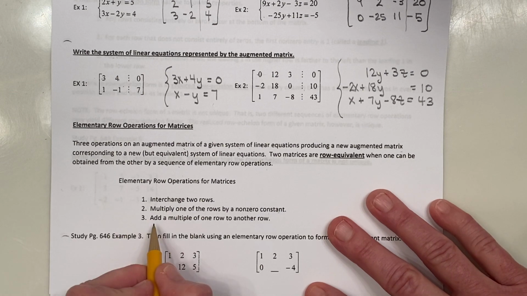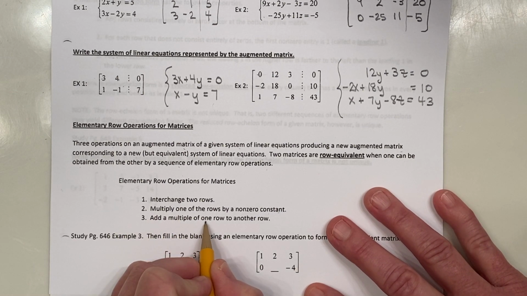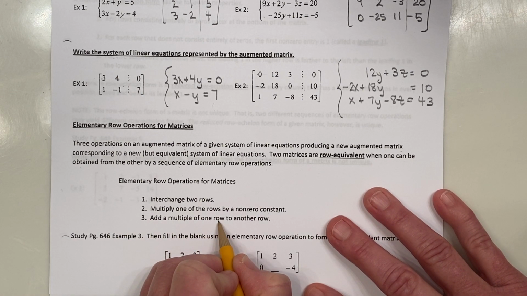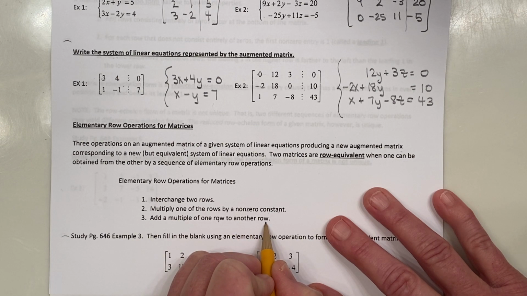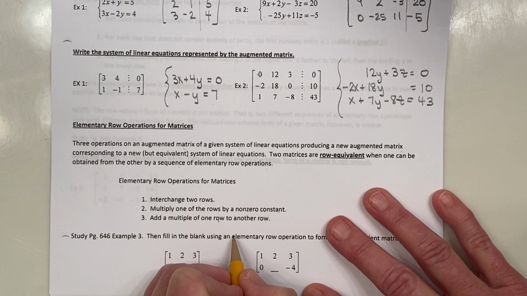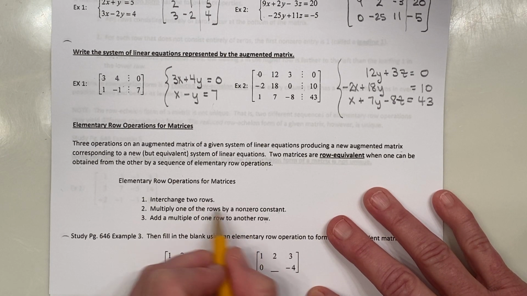The third thing that we can do is add a multiple of one of the rows of the matrix to another row. And just think back to the elimination method. Sometimes I had to multiply a row by a certain number so that I could then add and cancel, eliminate one of the terms. And that's the same thing right here.